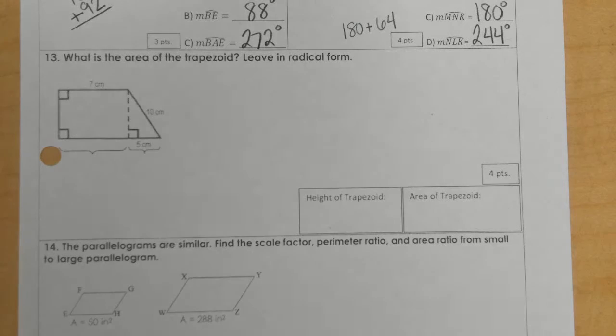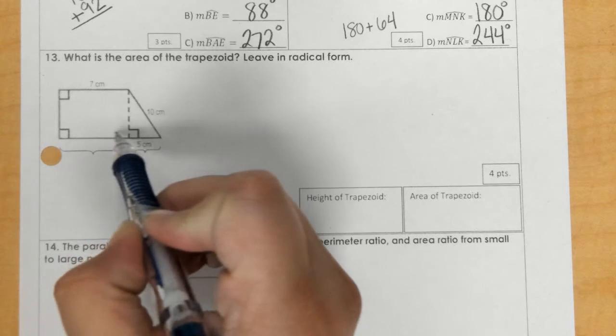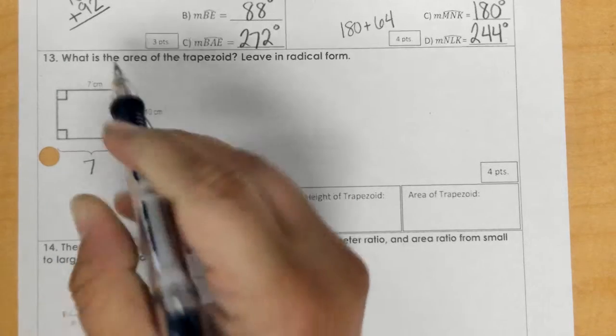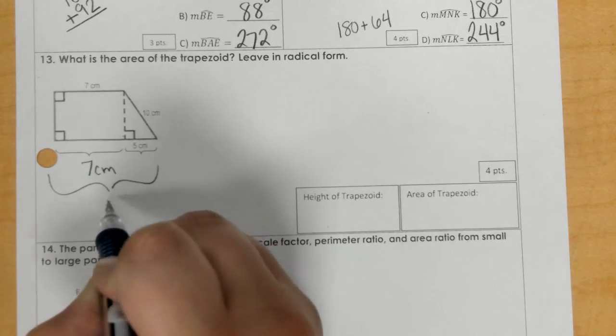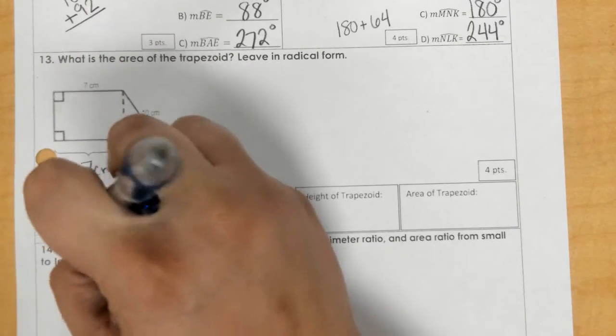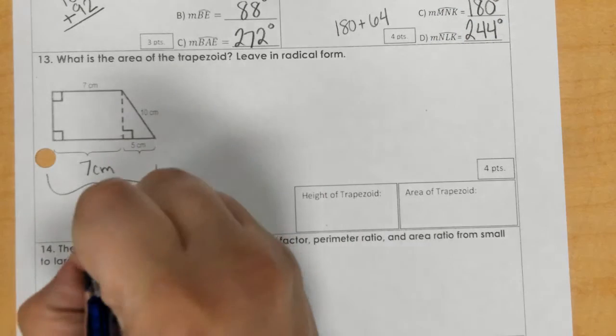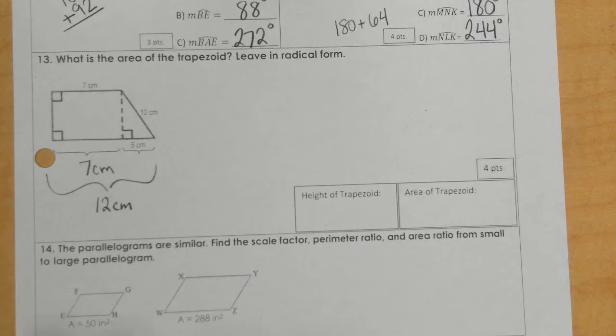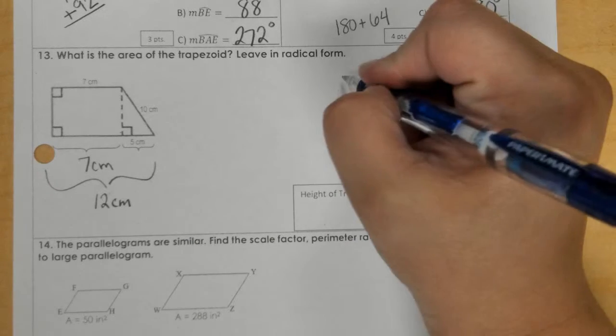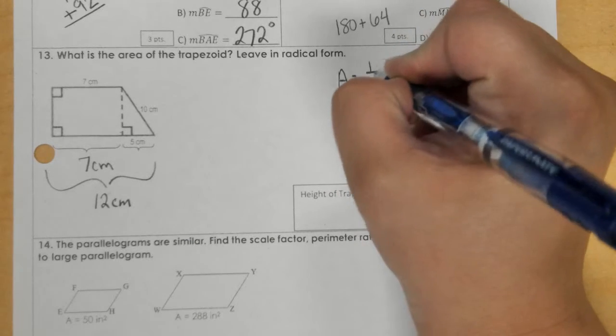For number 13, it says, what is the area of the trapezoid? So this part down here is 7, making the whole base, 12. Okay? So the goal is to find the area of the trapezoid. So let's start with that there.